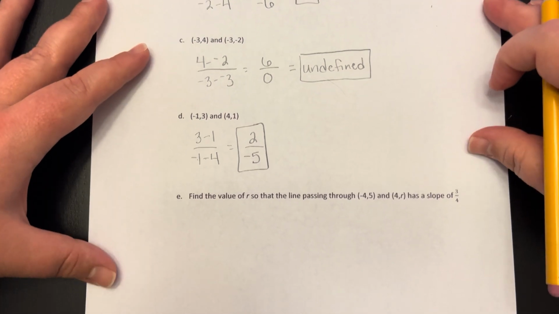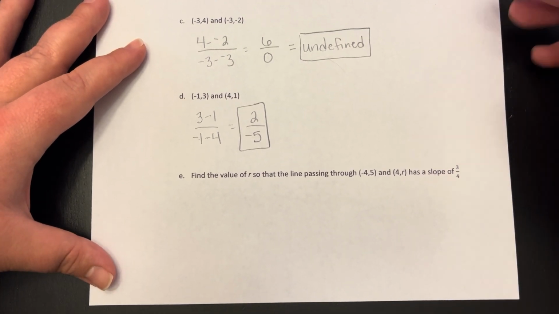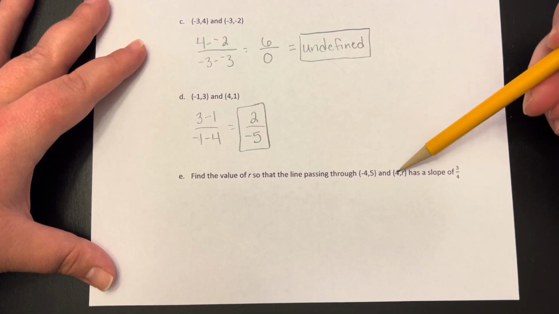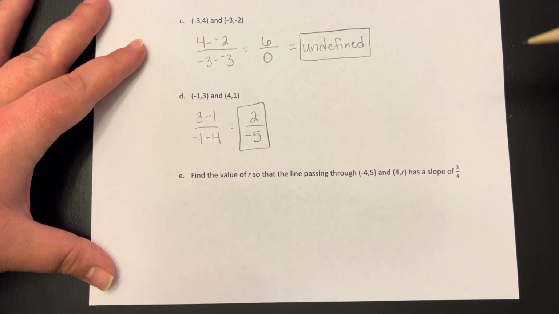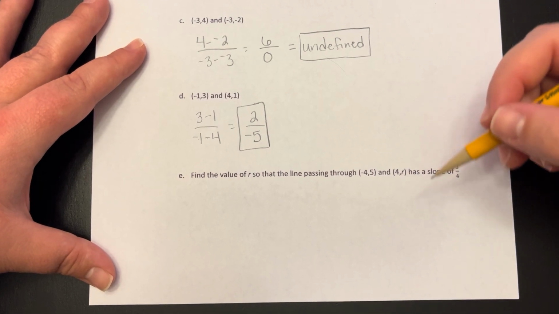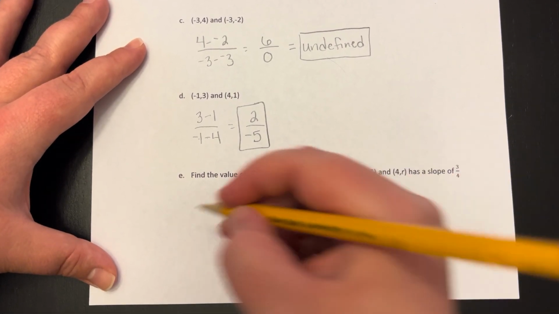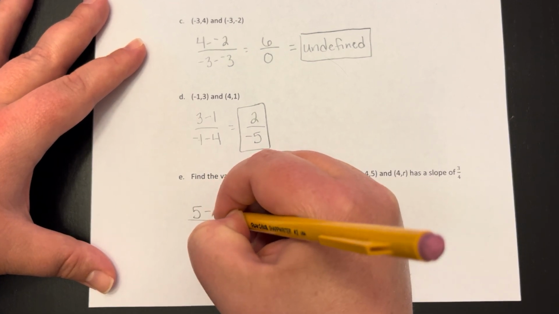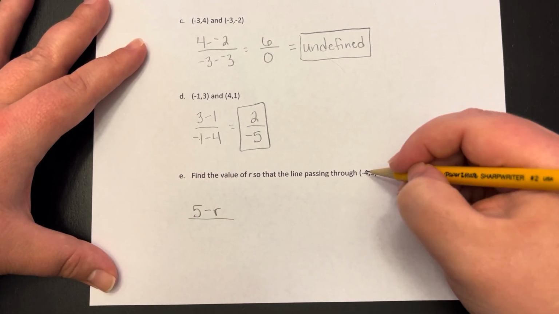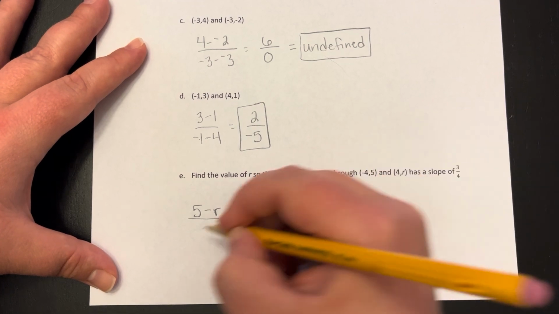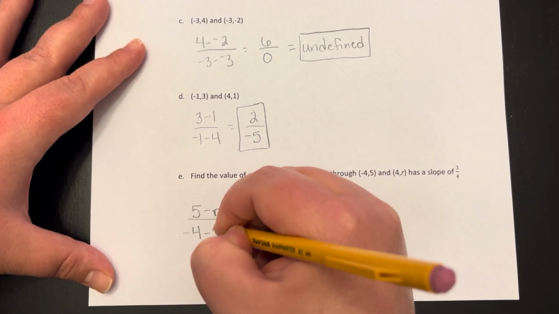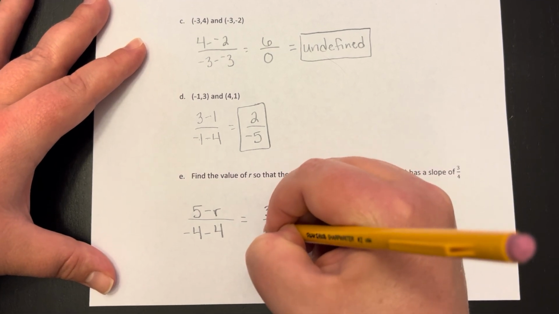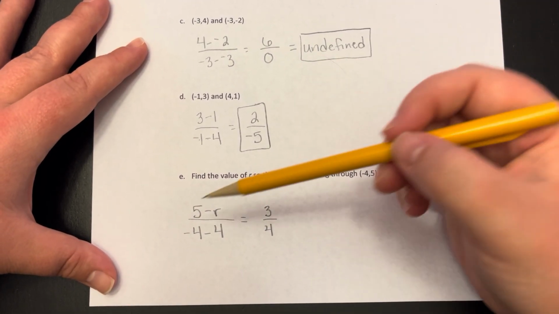All right, this last one down here at the bottom says find the value of r so that the line passing through negative 4, 5 and 4, r has a slope of 3/4. So this is a little tricky. Now, once again, I know that it's change in y in the top of my fraction. So that would be 5 minus r on the top. And on the bottom, I have negative 4 minus 4. And I want this to be equal to 3 over 4. Keep that in mind.